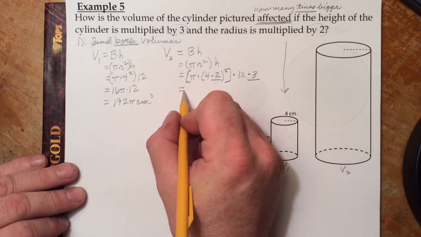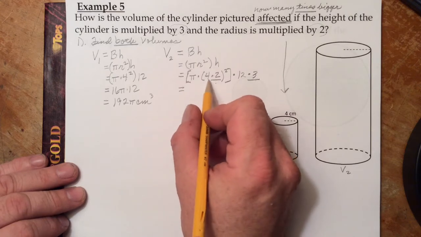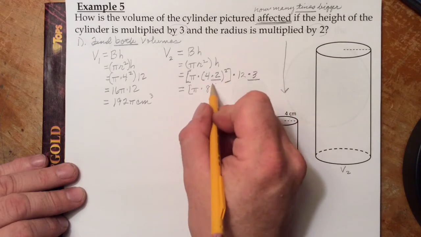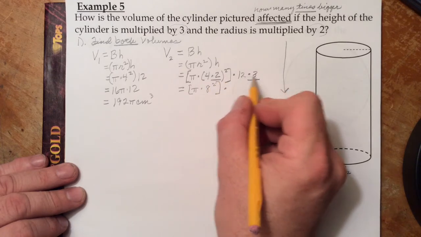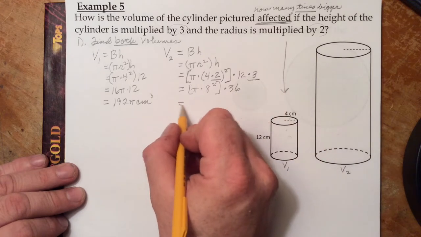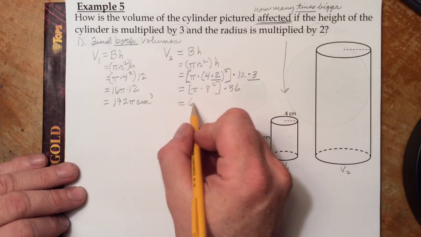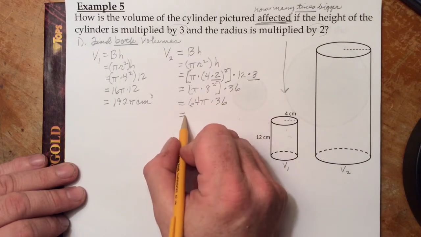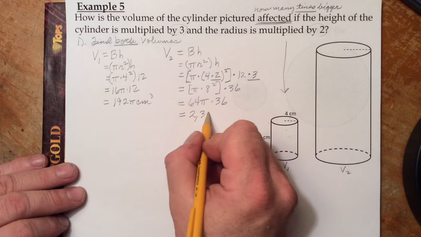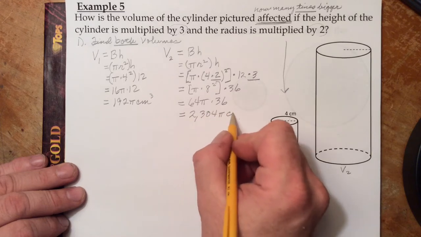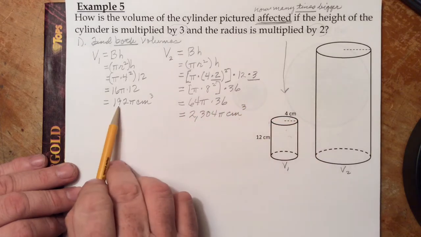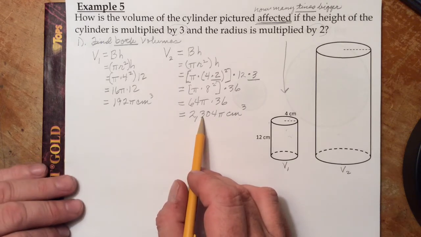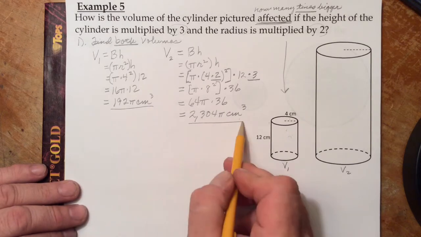Now we simplify. We have pi times 4 times 2, which is 8, squared, times 12 times 3, which is 36. Then 8 squared is 64, so 64 pi times 36. And 64 times 36 is 2,304 pi cubic centimeters. So the volume has gone from 192 pi to 2,304 pi cubic centimeters. Now we can compare to see how they're affected.